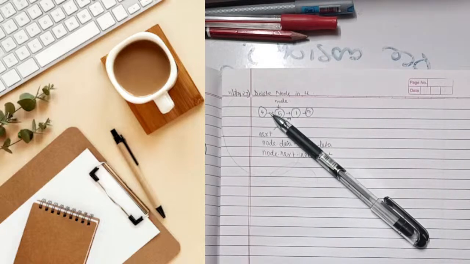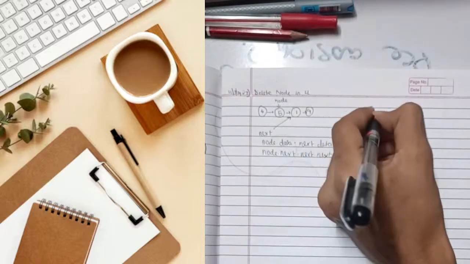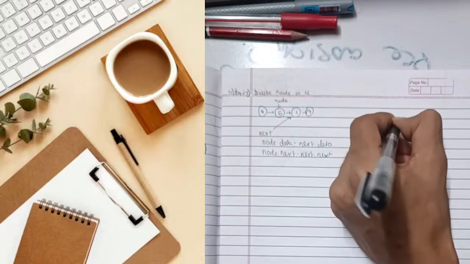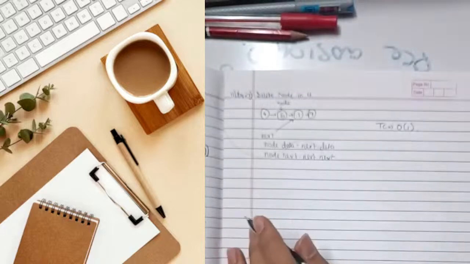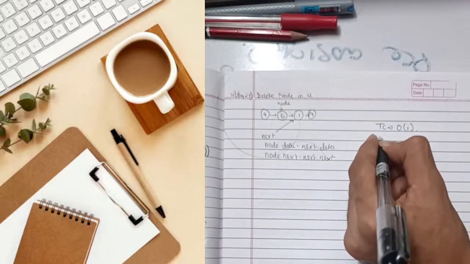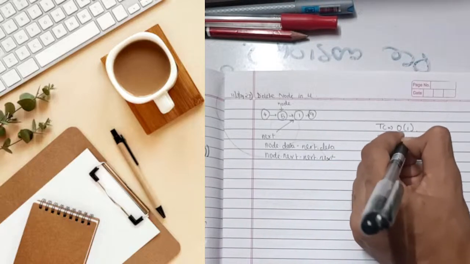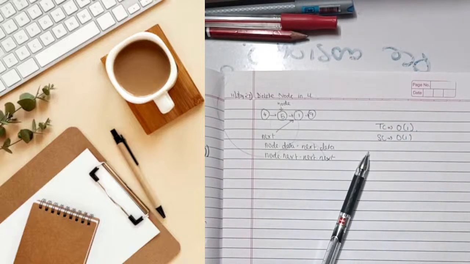And just we will return the node. Is there a return? No, since it is void, we don't need to return anything. Let's begin. Yes, I was missing this. Time complexity will be O(1) because we are not looping, neither recursively traversing, and the space complexity will also be O(1).